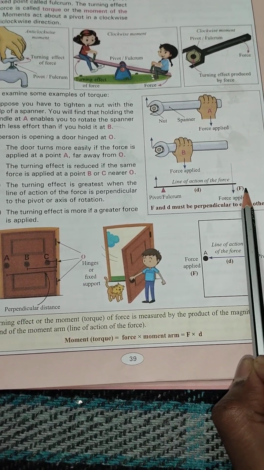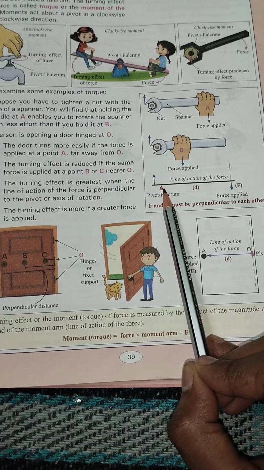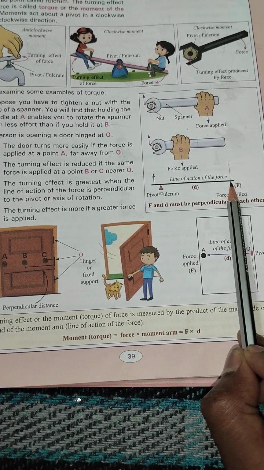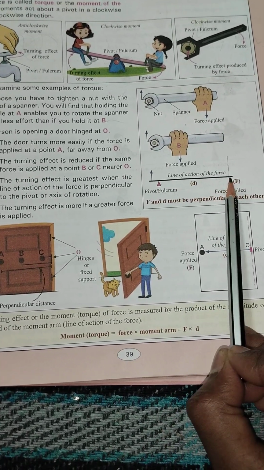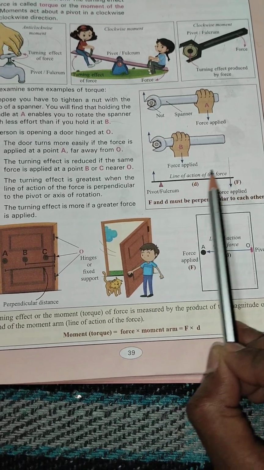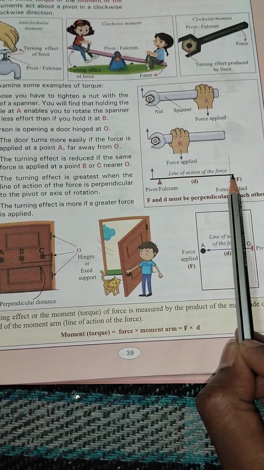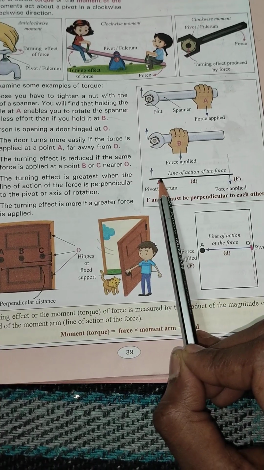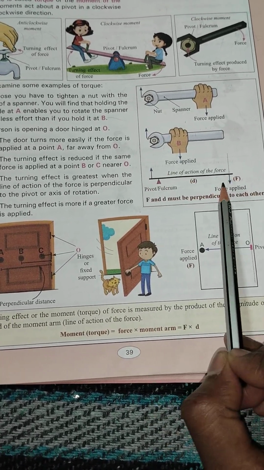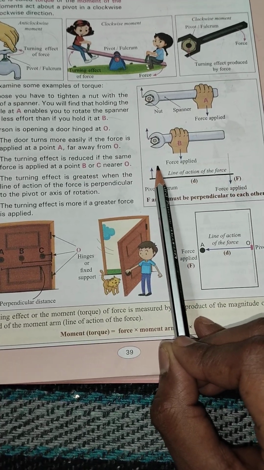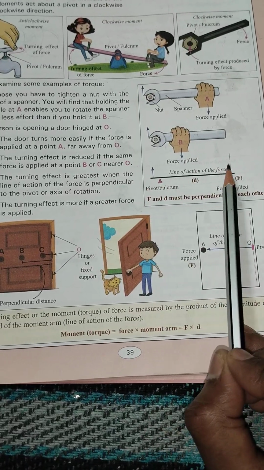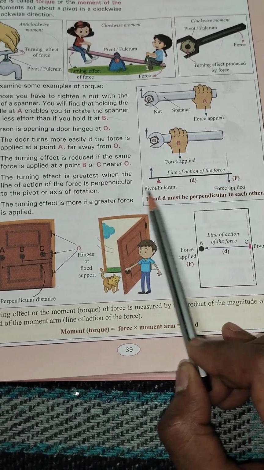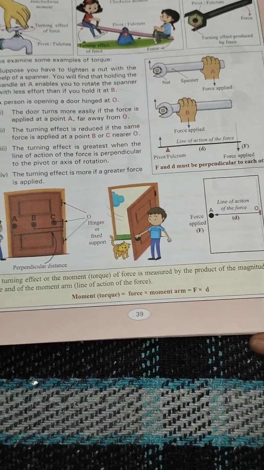Here the force is applied, and this indicates the pivot or fulcrum. The distance from where this force acts downward to the fulcrum must be the perpendicular distance to the line of action of the force. What is the line of action of the force? This is the point where the force is applied, and from the fulcrum, the load is acting upward. Downward is the effort applied, and here an upward force is applied. So this is the line of action of the force. The line of action of the force from the pivot point to the point of application must be a perpendicular distance. So force and D must be perpendicular to each other.